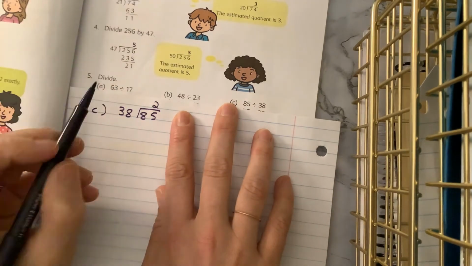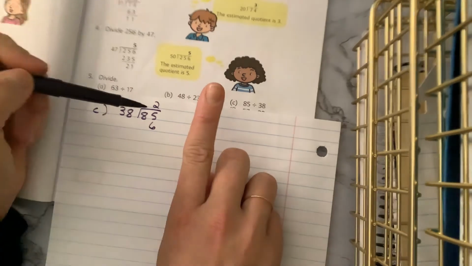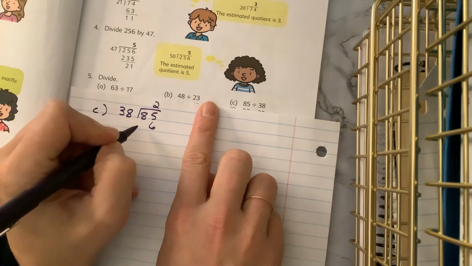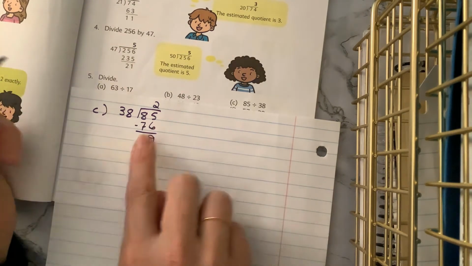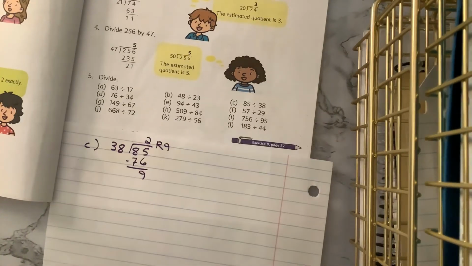2 times 8 is 16. So we put our 6 here and we remember that 1. 2 times 3 is 6. Add that 1 back. 7. We subtract and get 9, which is less than 38. So our answer is 2, remainder 9.